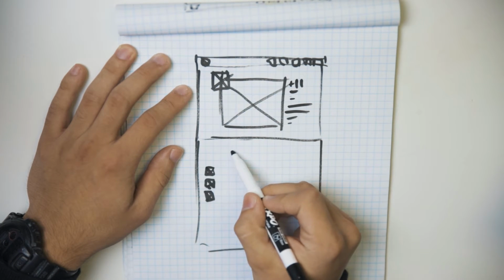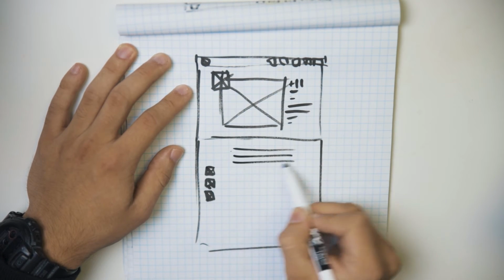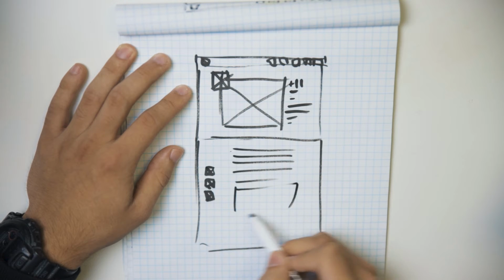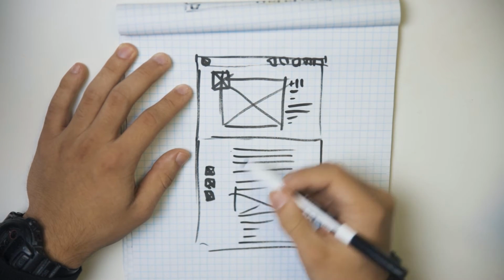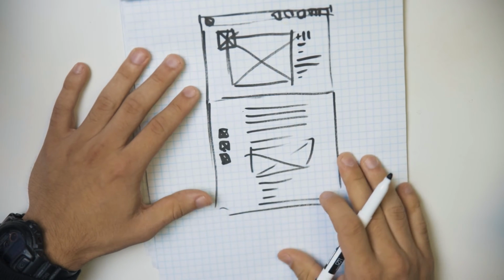And then right here will be the section where you'll have your content. So maybe you have a paragraph, maybe you have a photo, whatever goes in there, and we have a CMS set up for that. So let's just say this is the article, maybe it's a short one.